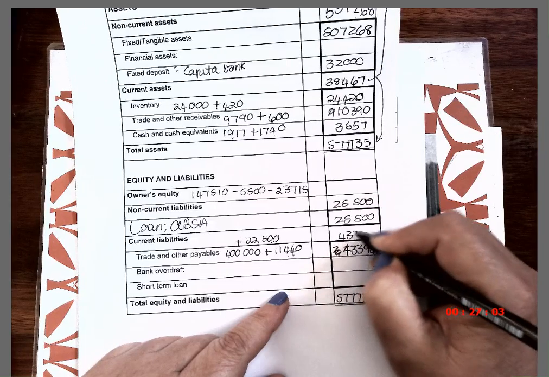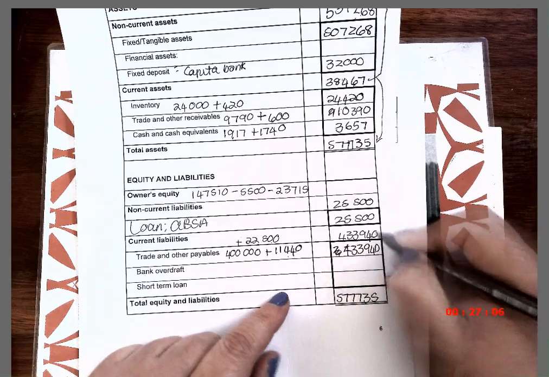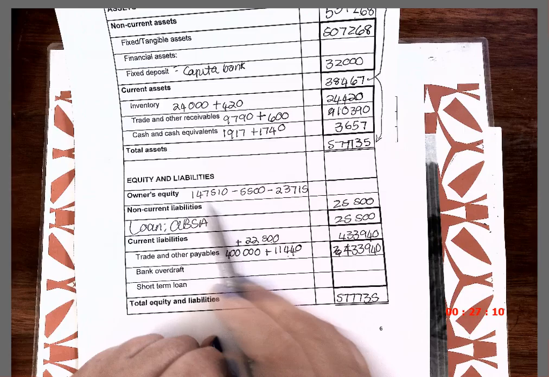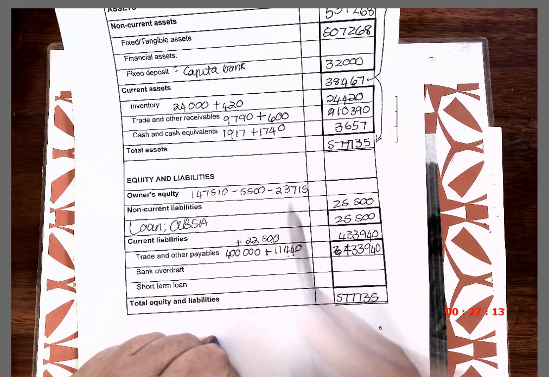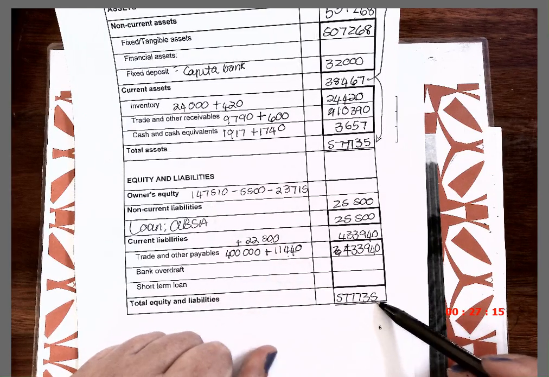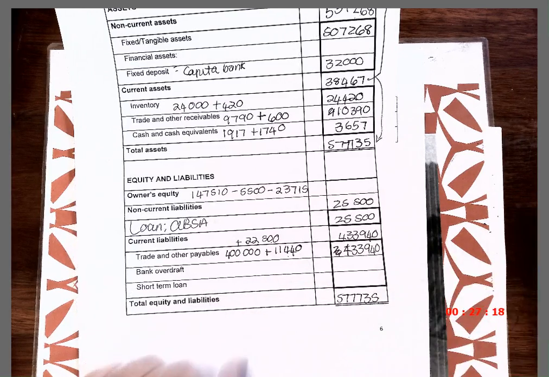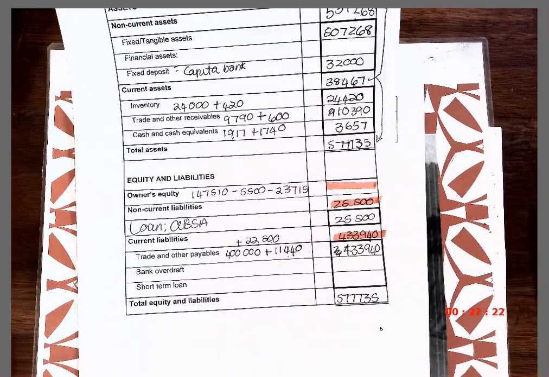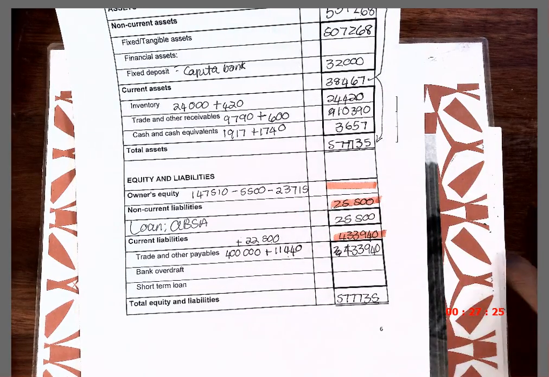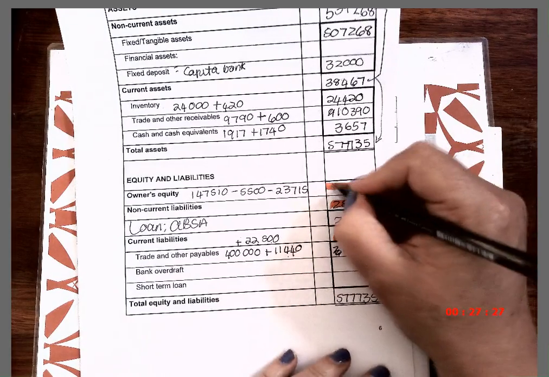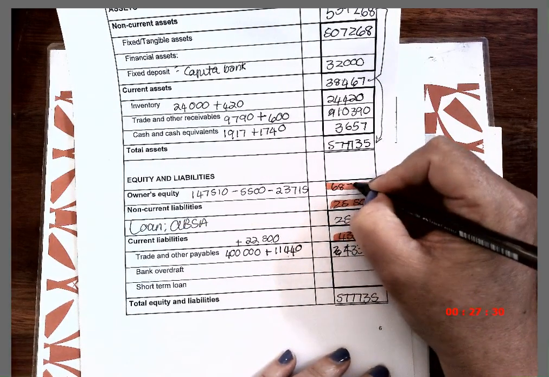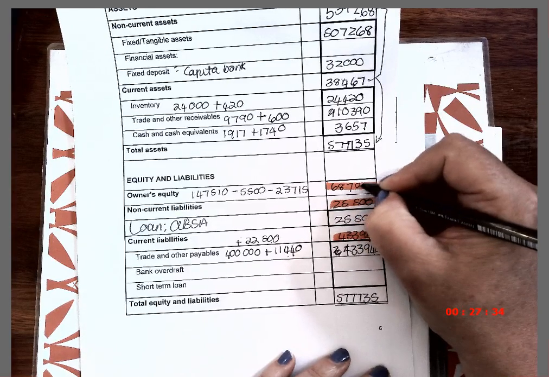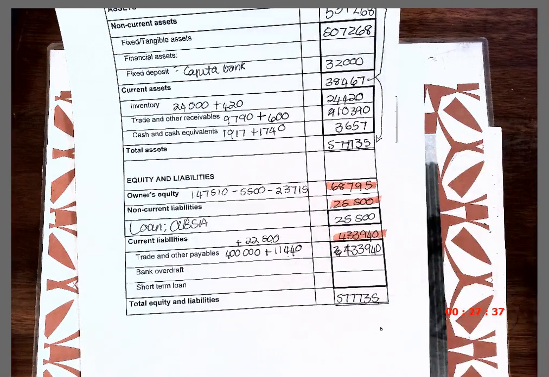Now can I tell you a secret? To make your life easier in a test, you write this calculation if you have the full one. But then you take that 577 less the 433 less the 25.5 and you get that one. And that gives me what? 6, 8, 7, 9, 6, 8, 5. 795. Yes.